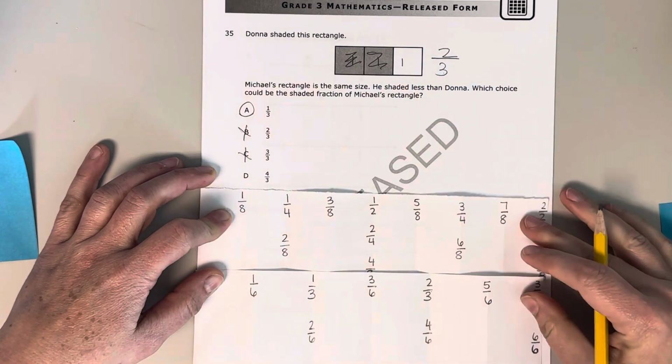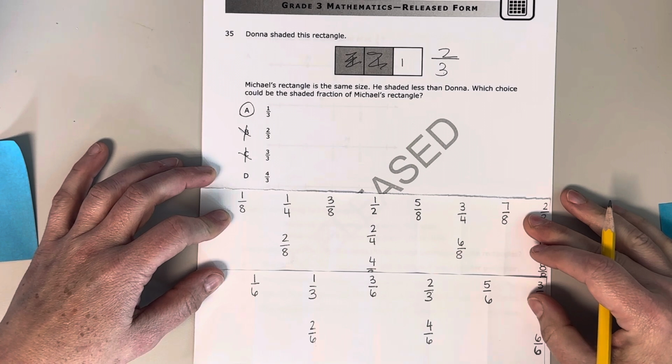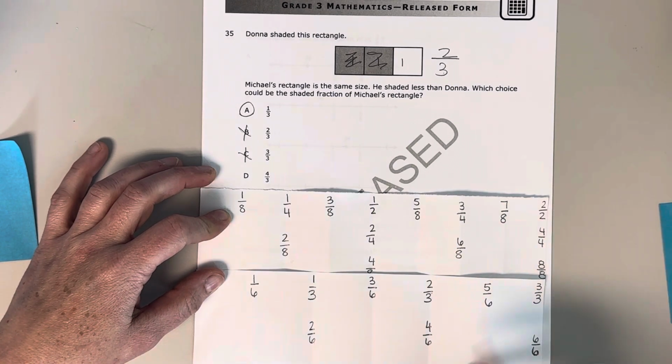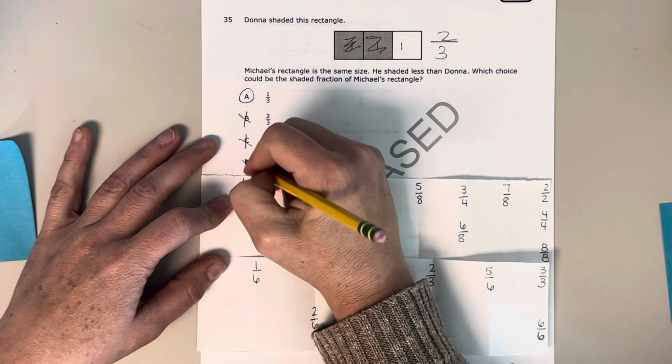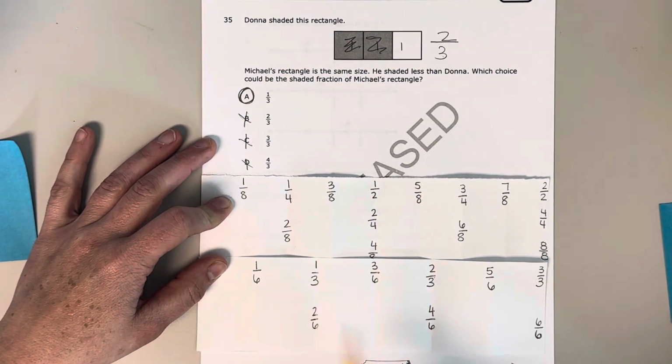Nope. Is 4/3 less than 2/3? Well, 4/3 is technically going to be over here. 1/3, 2/3, 3/3, 4/3 is going to go off our page. But also, we already know for sure that 1/3 is less than 2/3.